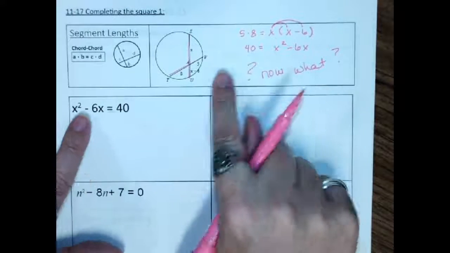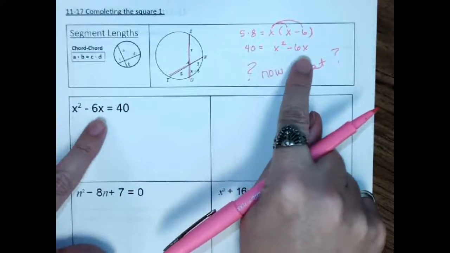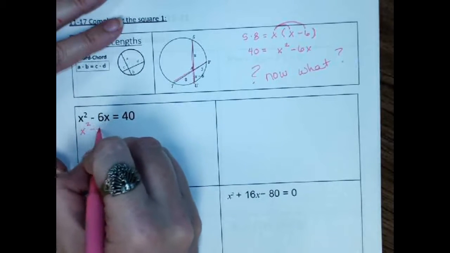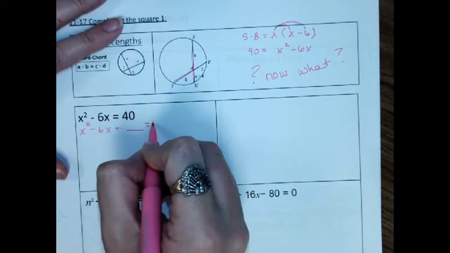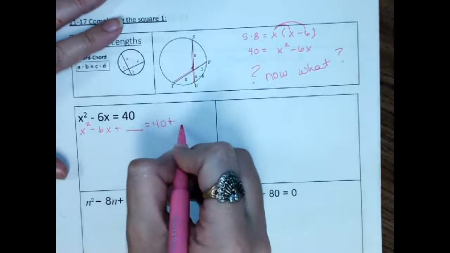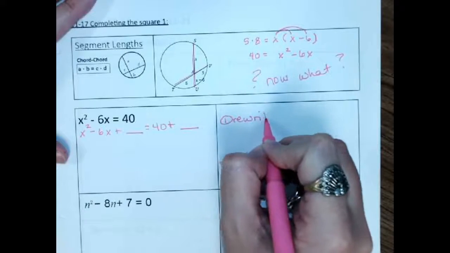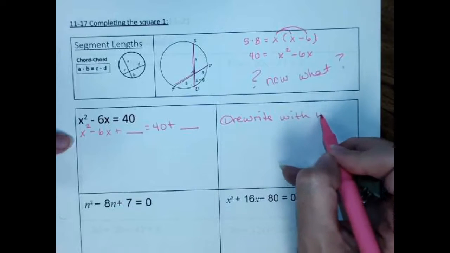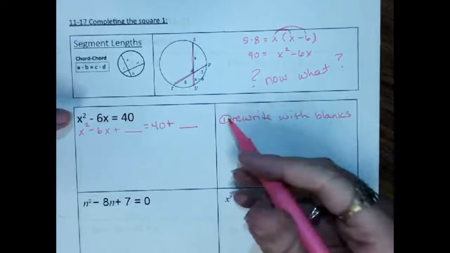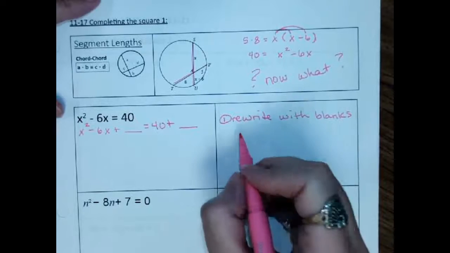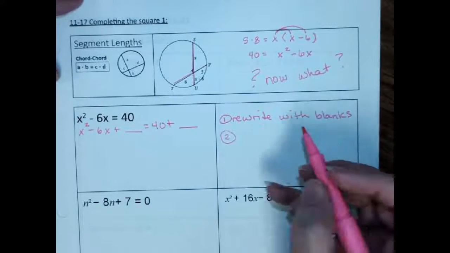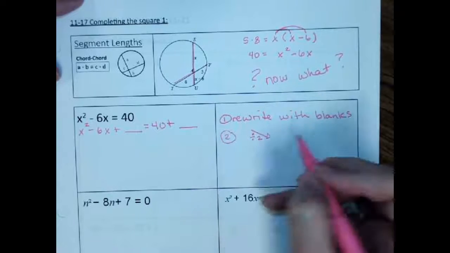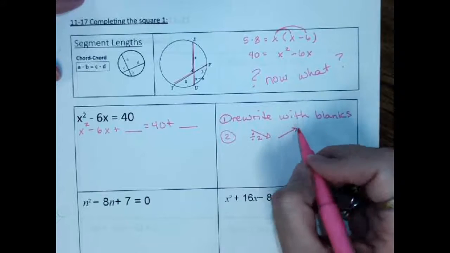If you'll notice, this is actually the same problem I got here, x squared minus 6x equals 40. So the first thing you do is you add blanks. So what you need to do is rewrite it with blanks. This is probably one of the most important steps. Now step 2 is also super important. We're going to go down and we're going to divide by 2, and then when we go back up, we're going to square.